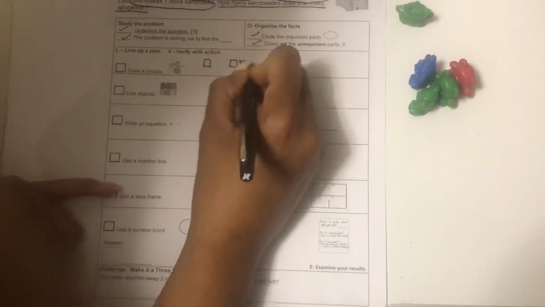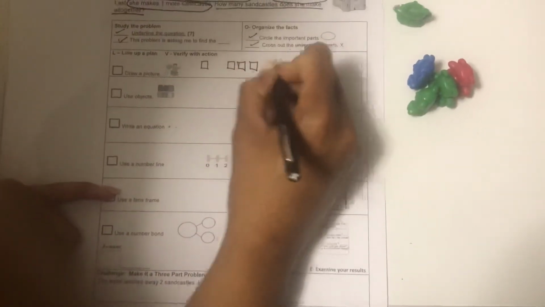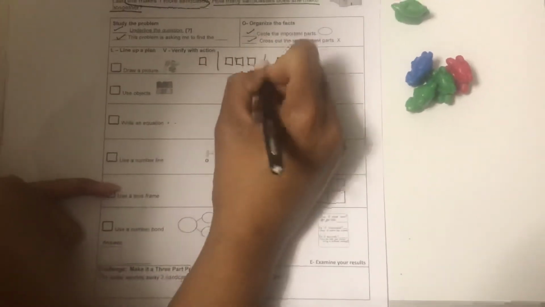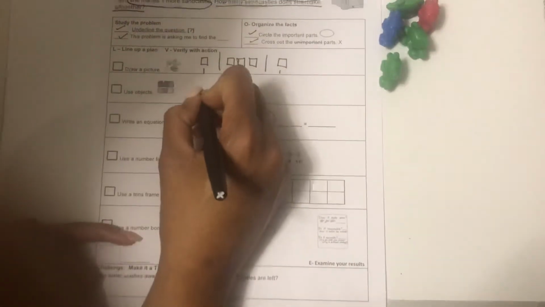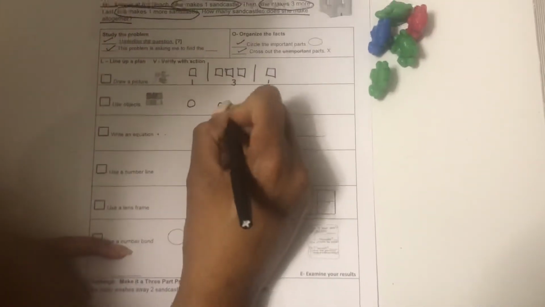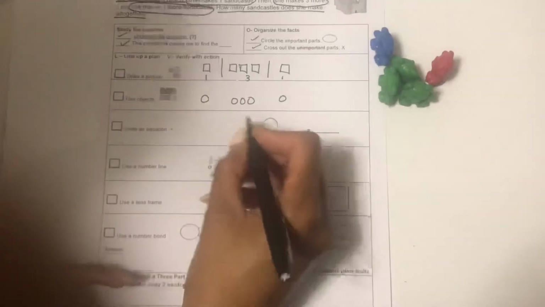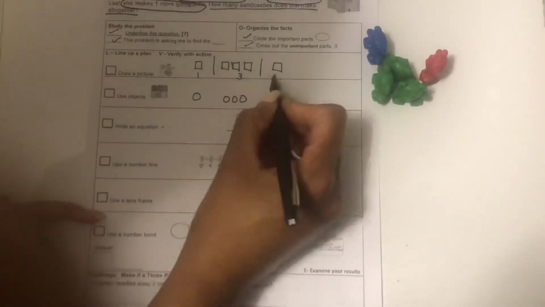So let's draw our picture that we had before. We had 1 sandcastle, and then 3 more, and then 1 more. Right? If we separate the parts, we get 1, 3, and 1. And then with our objects was the same thing. We had 1, and then 3 green ones, and then 1 more red one. When we wrote the equation, we have 1, 3, and 1.